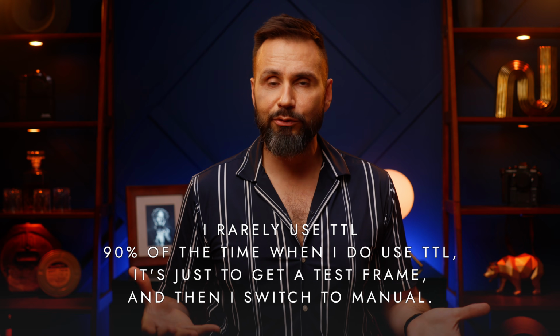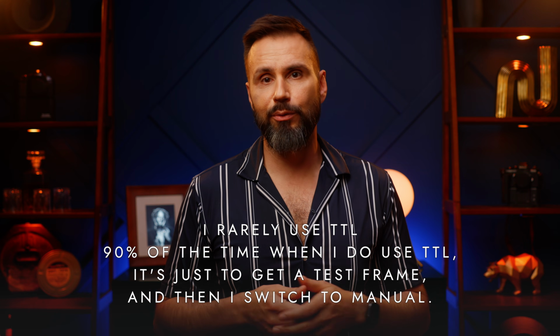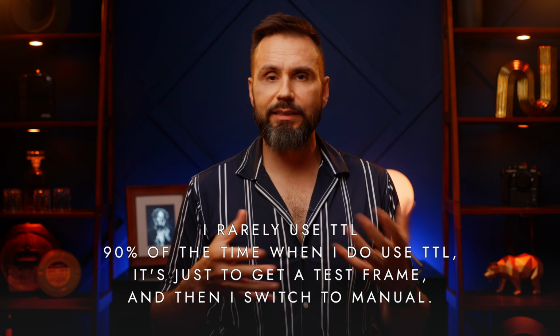That's how my Elinchrom lights work with my Elinchrom Pro trigger. So it's very easy for me to switch over after getting an initial exposure with TTL, and then I can refine things more with the trigger in manual mode.